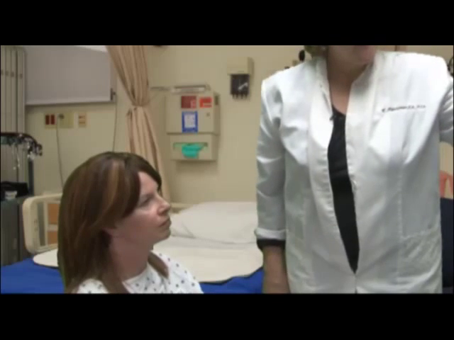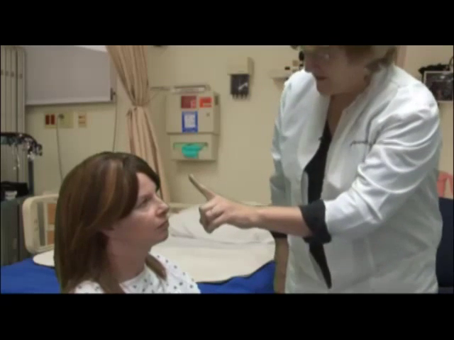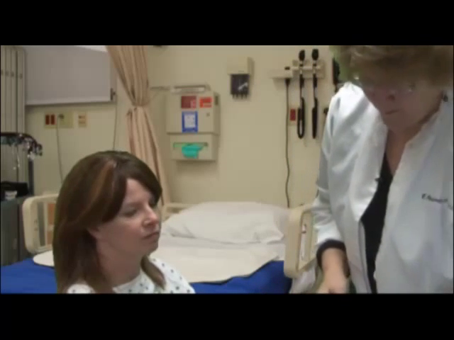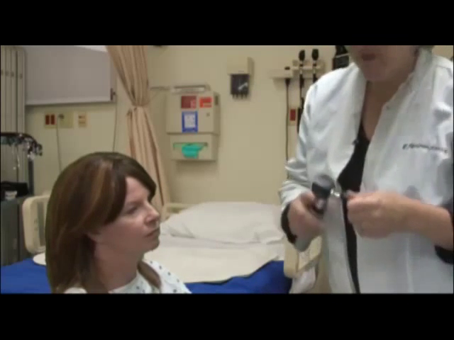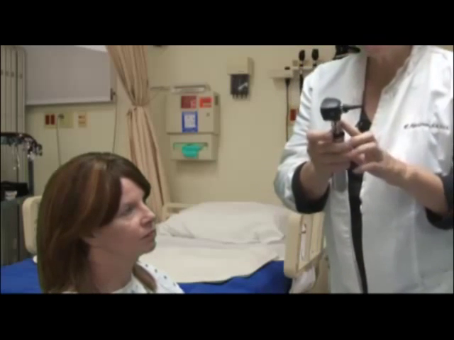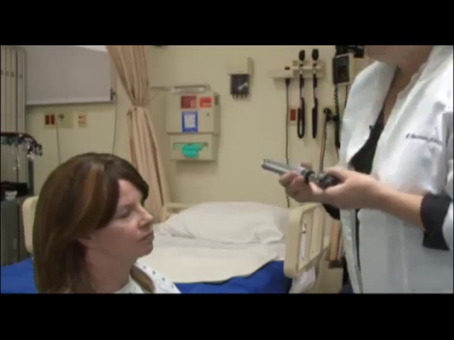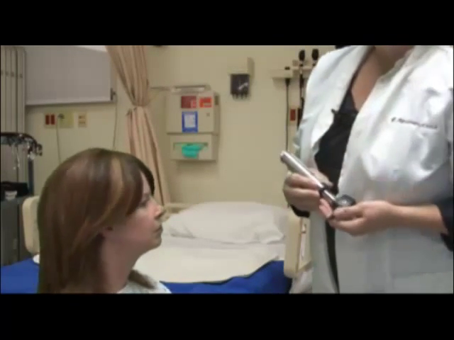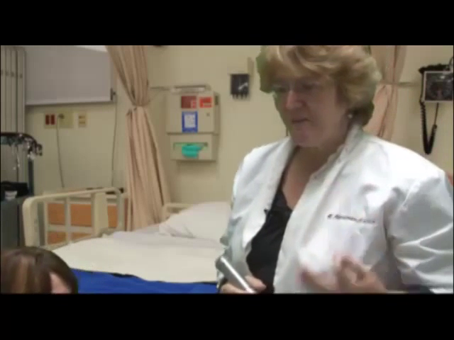Please look to the distance. Now look at my finger. And accommodation, that's the only test you're going to do for the eyes. The other thing you're going to do is put your otoscope together, and you're going to look in the ears on both sides and see that the tympanic membrane was gray with a positive light reflex bilaterally.